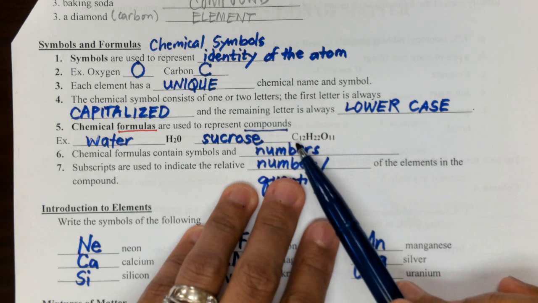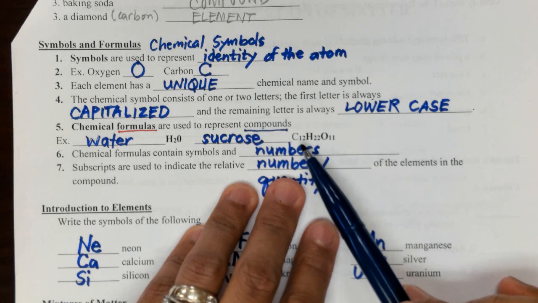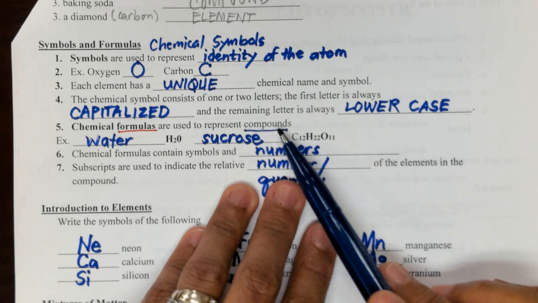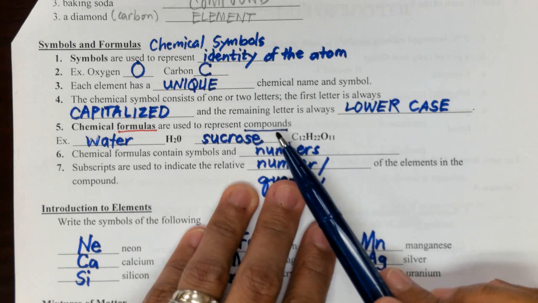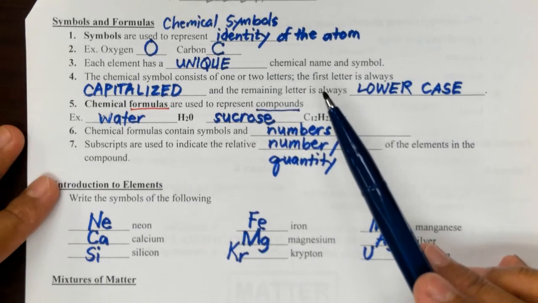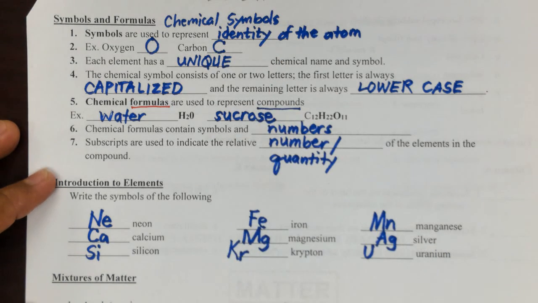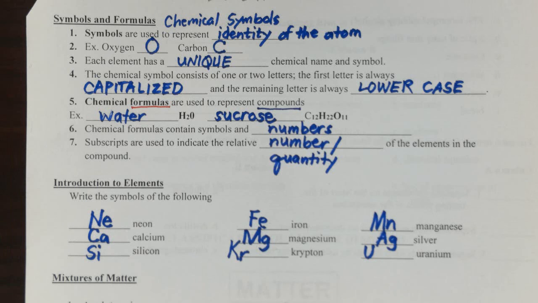The letters and the numbers are both important factors for us to know what our compound is. And that ends our discussion for symbols and chemical formulas. Do we have any questions? None so far?